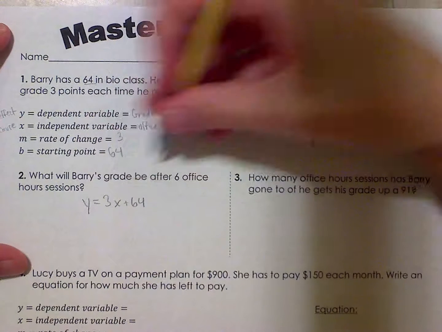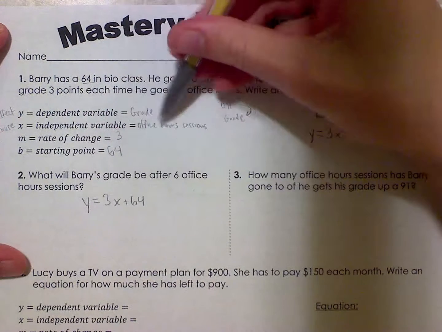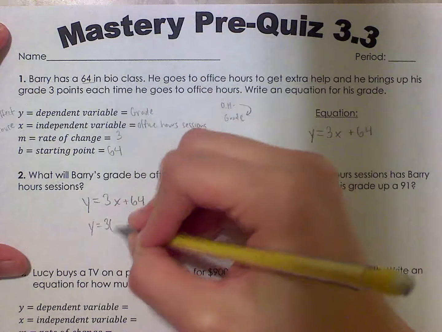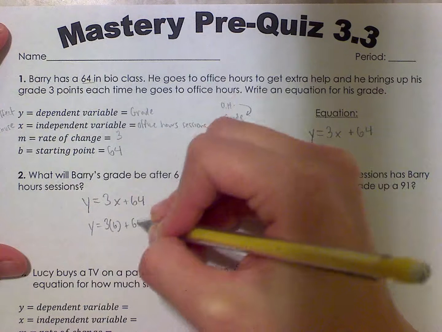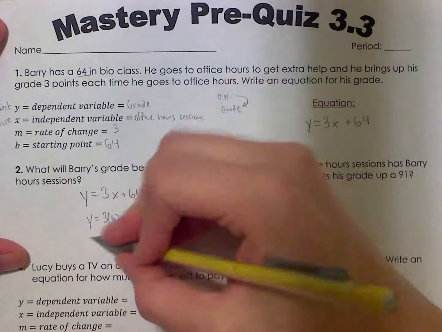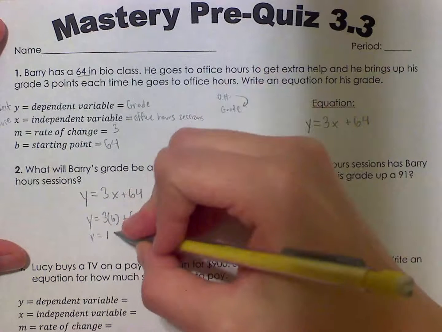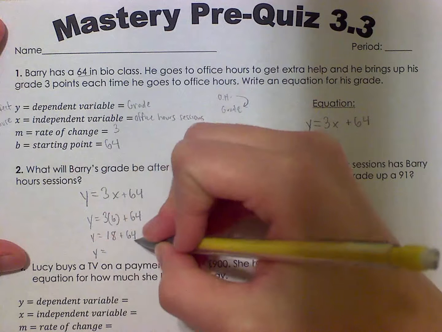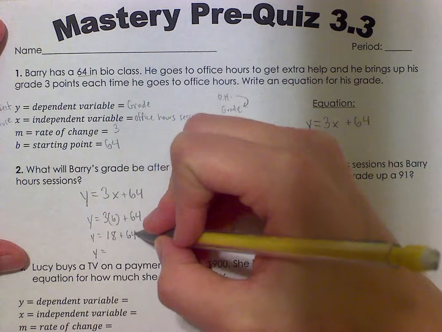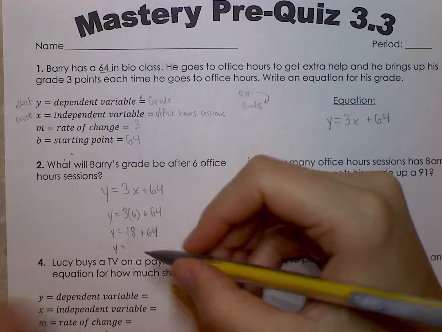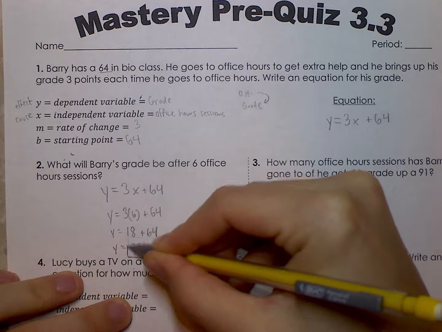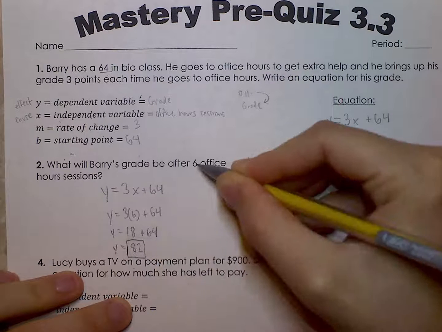What will Barry's grade be after 6 office hour sessions? So let's see, office hour sessions is x, so I'm going to plug in 6 to x. So 3 times 6 is 18. 18 plus 64, we get 82. So 82 is what his grade is after 6 office hour sessions.